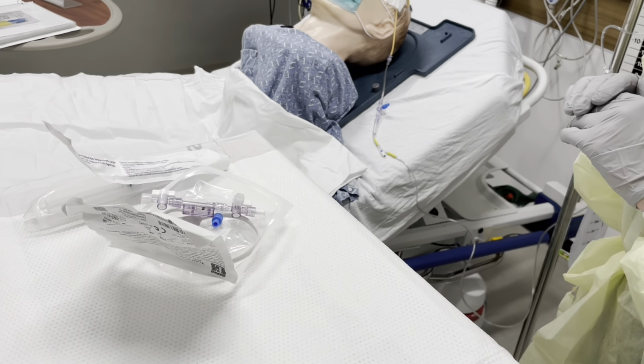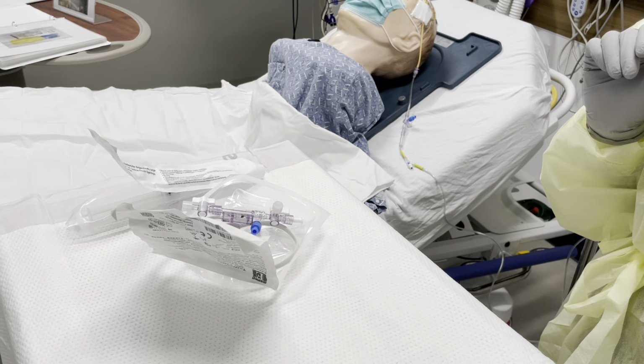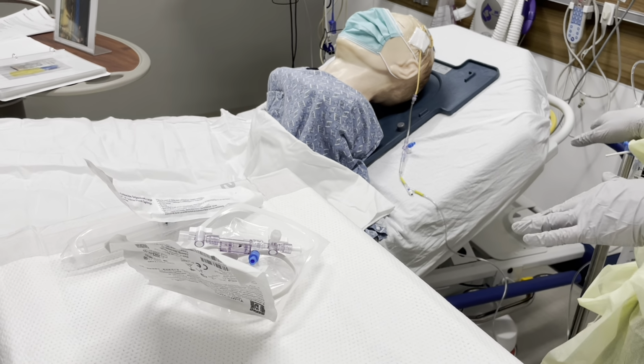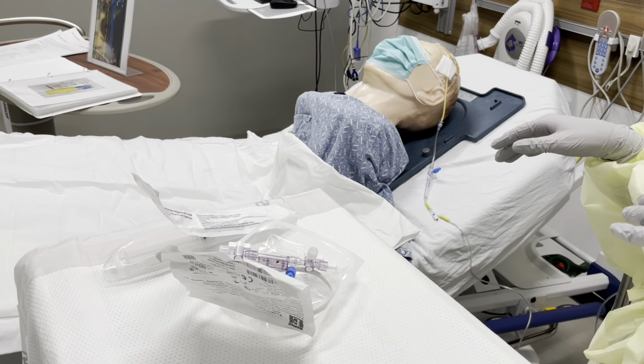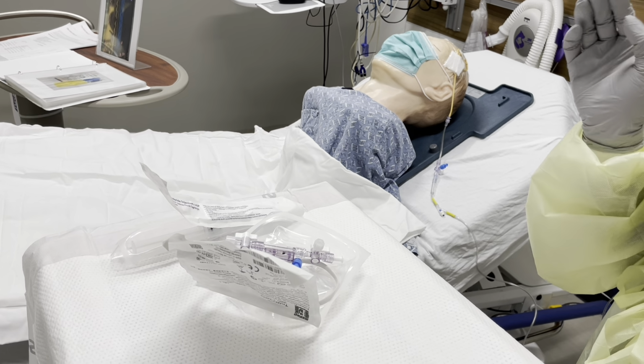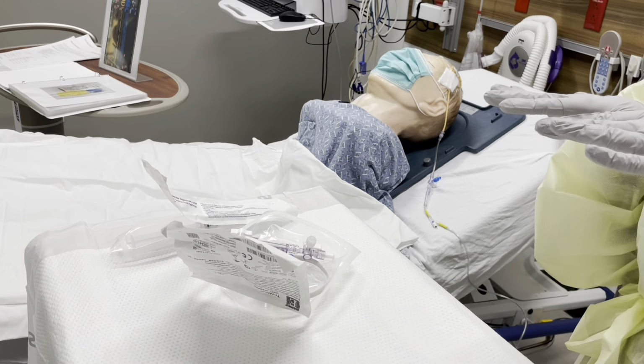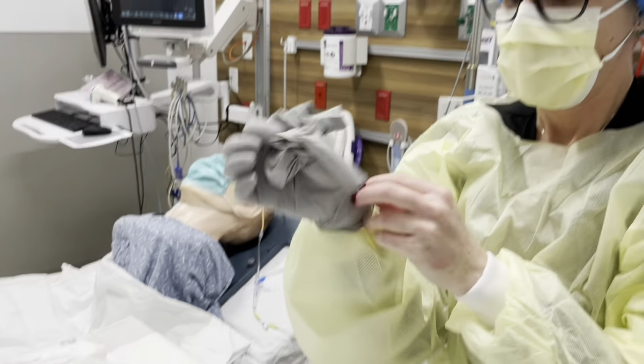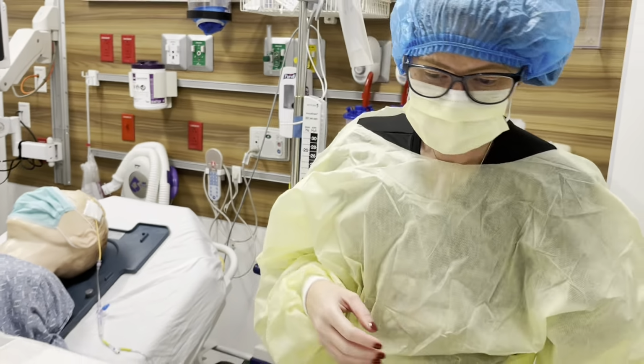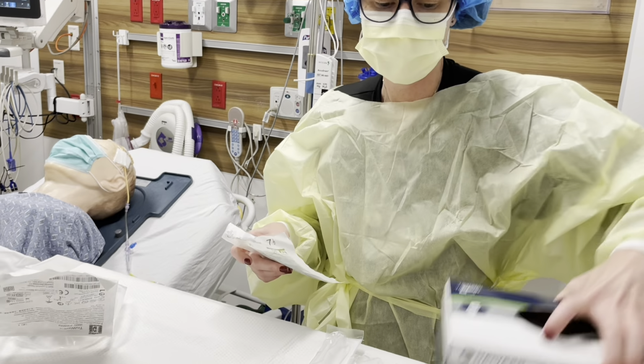Now, since we are pretty much all ready to go, at this point we can grab a friend, because there are certain things over here that are not sterile that we're going to be touching. But for right now, we're going to put on our sterile gloves, because we're going to start manipulating the transducer. So we'll take these off.